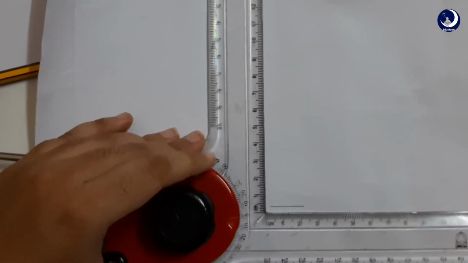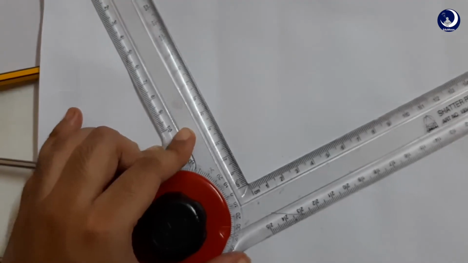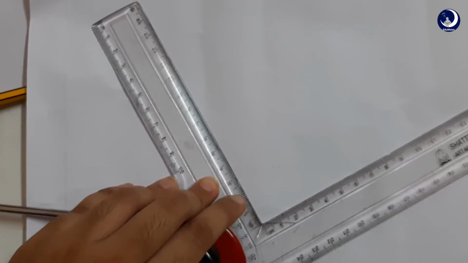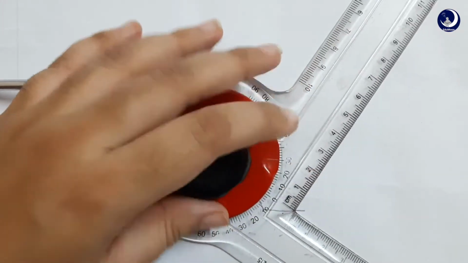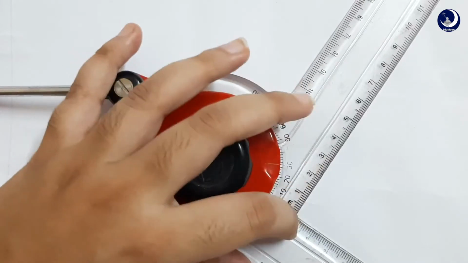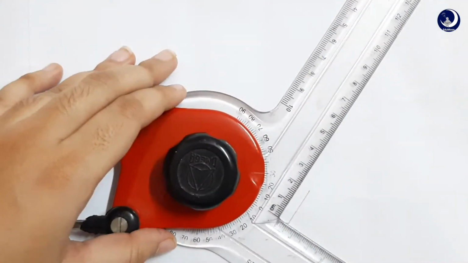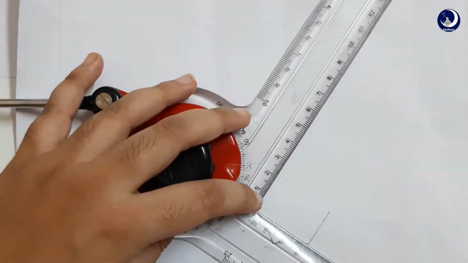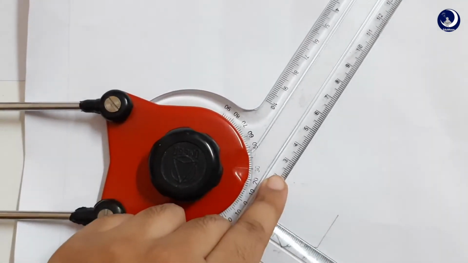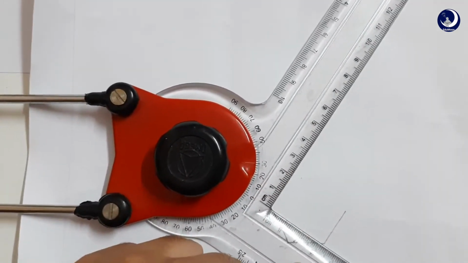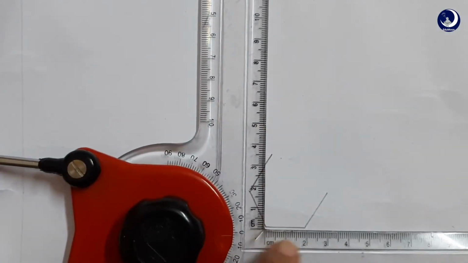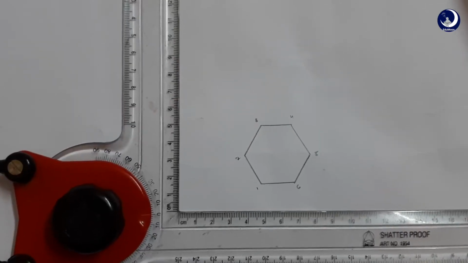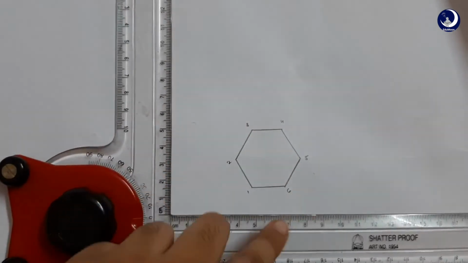Then you have to move the rafter to 30 degrees, and you can make one side 20 mm, 30 degrees on the other side and 20 mm again, like this. Now keep your rafter like this, move it to this point and draw 20 mm here, since opposite sides are parallel. Then bring your rafter back to the normal position and complete the hexagon. Your hexagon should look something like this and I've named all the vertices.